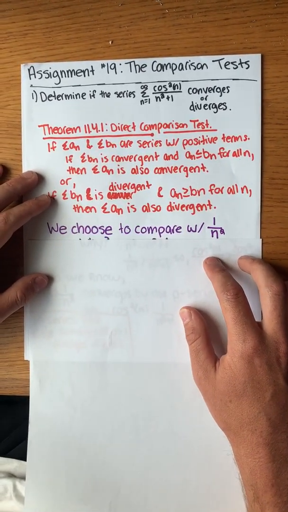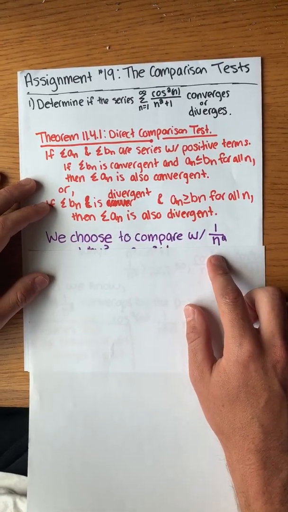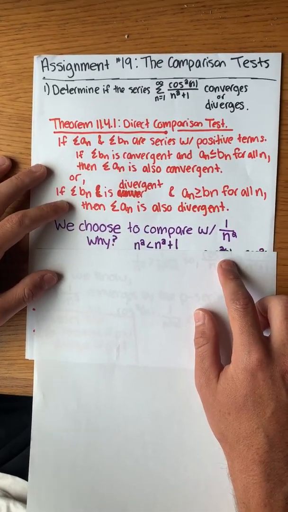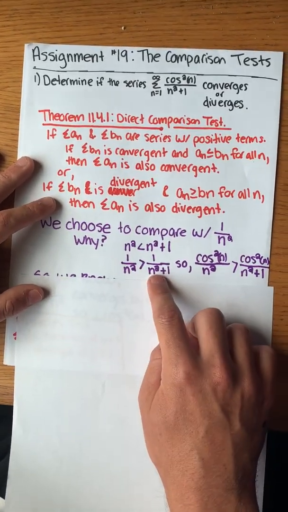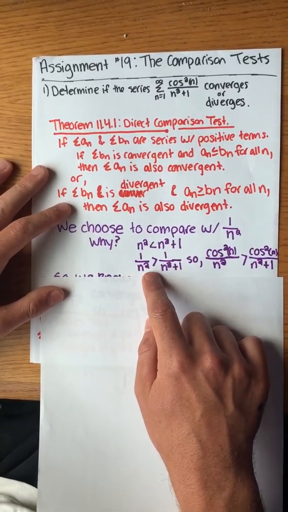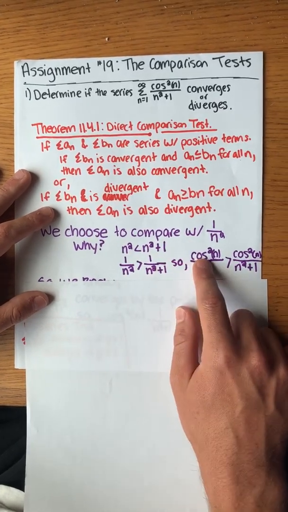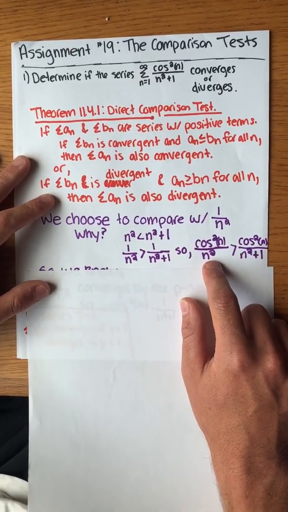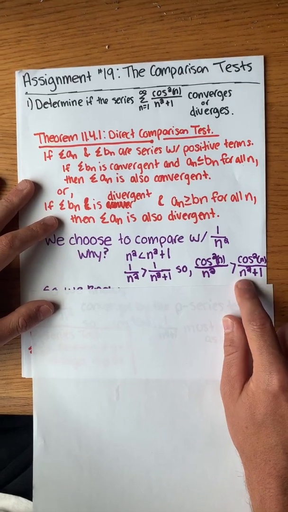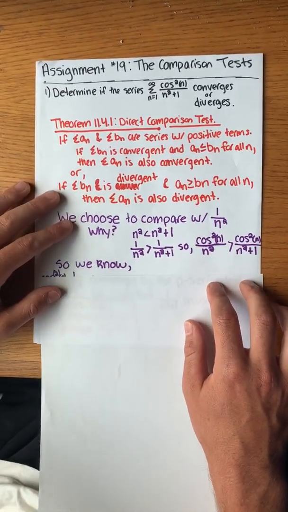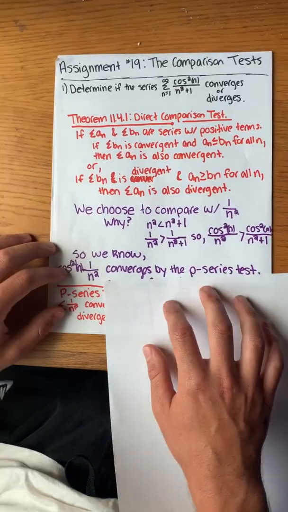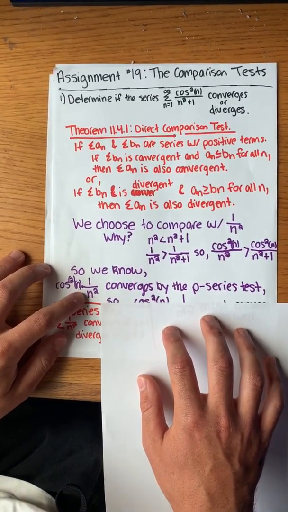So we choose to compare with 1 over n squared. Why do we choose to compare with this? n squared is less than n squared plus 1. So we know 1 over n squared plus 1 is less than 1 over n squared. So cosine squared of n over n squared is greater than cosine squared of n over n squared plus 1. That doesn't change anything.